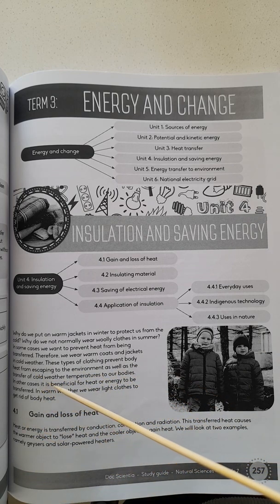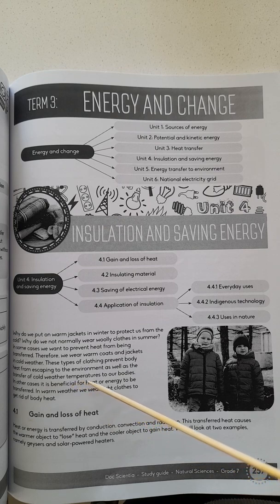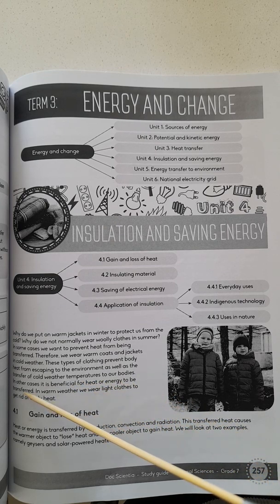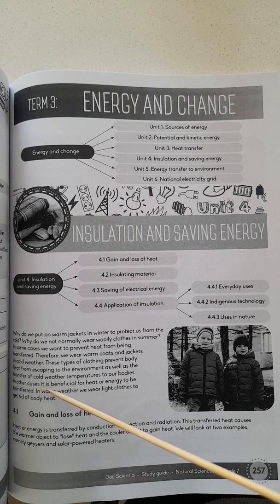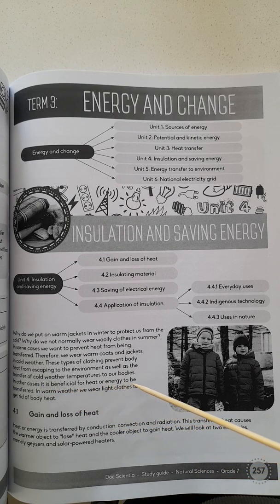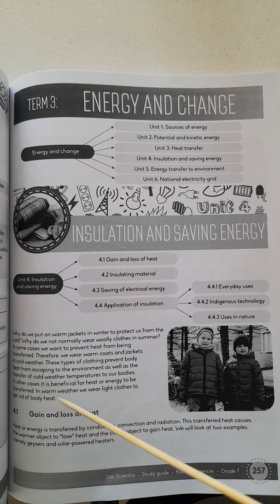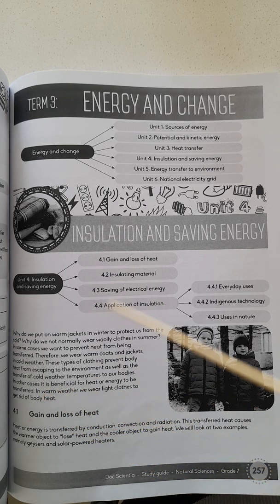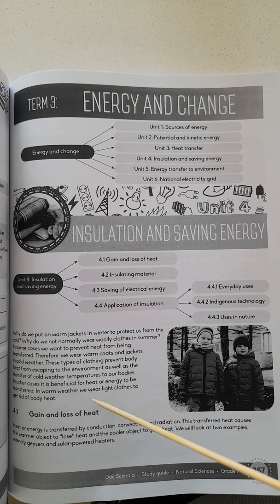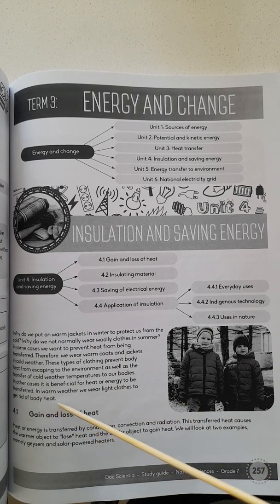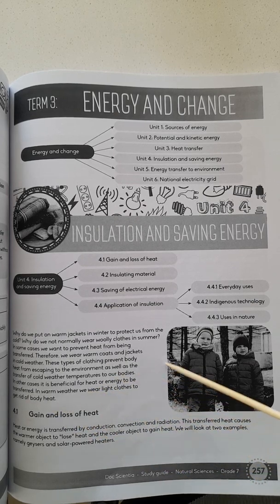In other cases, it is beneficial for heat or energy to be transferred. In warm weather, we wear light clothes to get rid of body heat. So in summer, we wear light clothes so that heat can be transferred from our body to the environment. Okay.